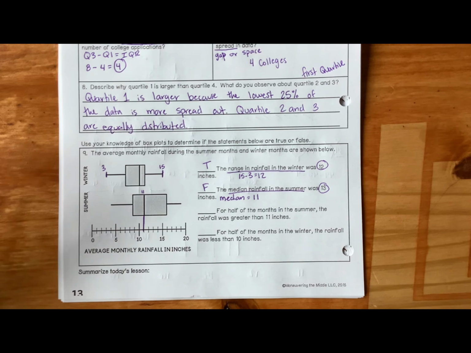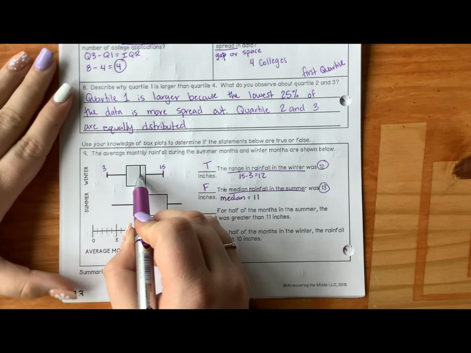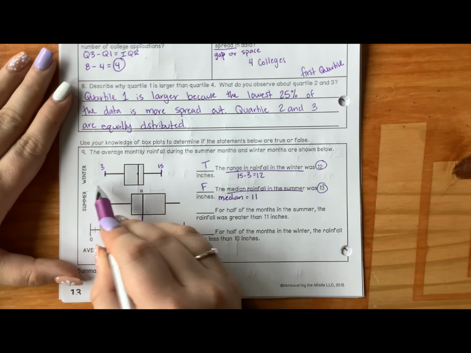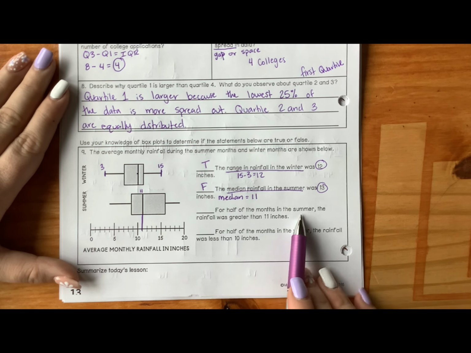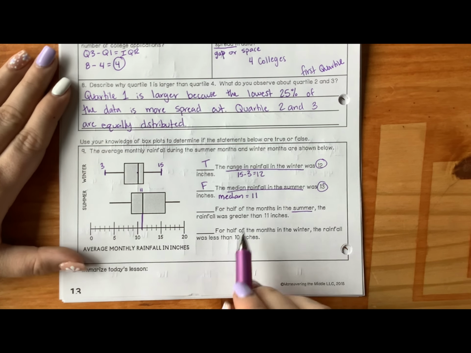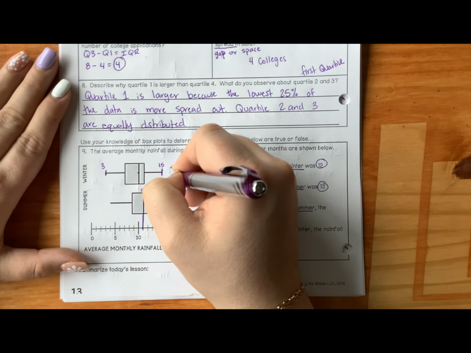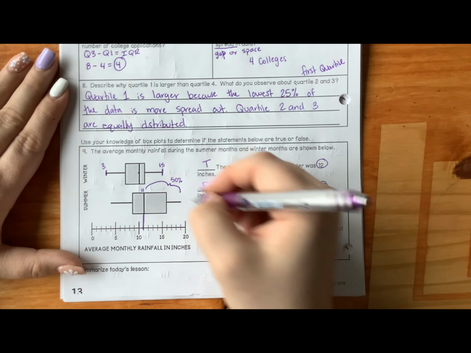For the next part, it says for half of the months in the summer, the rainfall was greater than 11 inches. So we know that between here and here is 25%, and here is 25. So add that together, that's 50, because one half of our data is 50%, the other half is 50%. So we're looking at the summer, and we're gonna see if for half it was greater than 11. So from here all the way to the end is 50%, and that is half of the months, and it's 11 or more. So this is true.